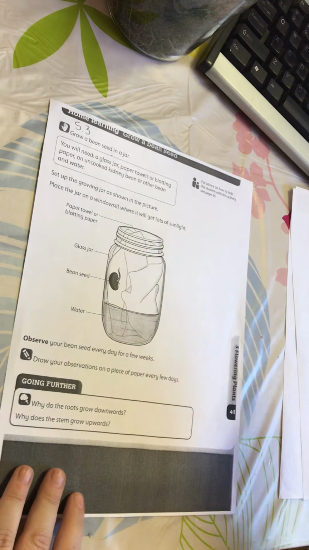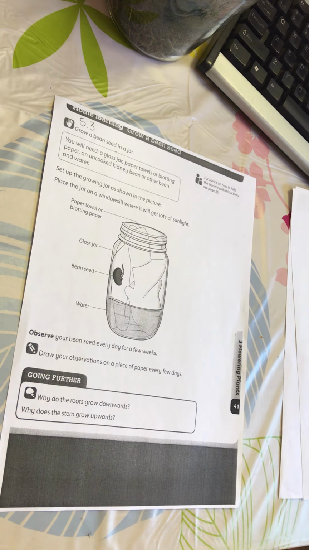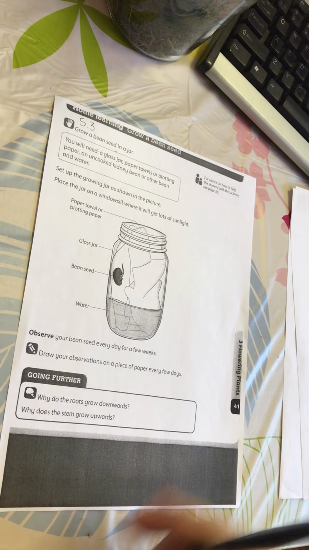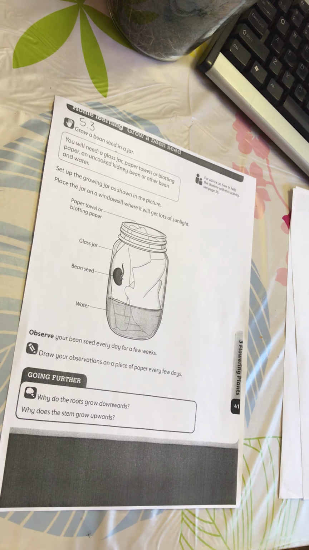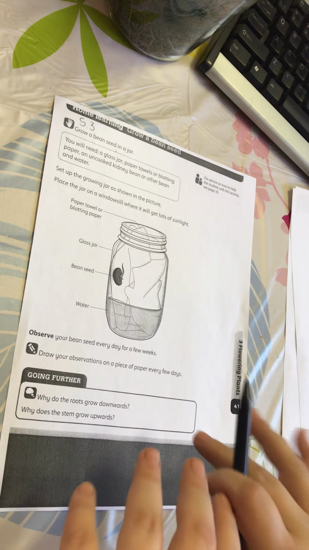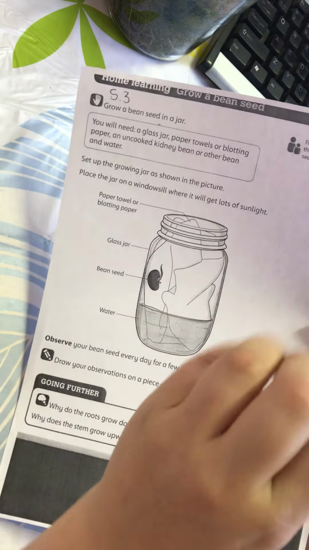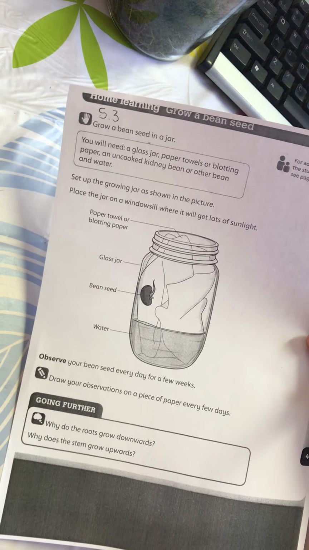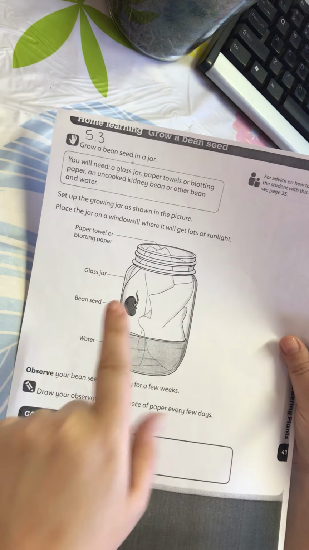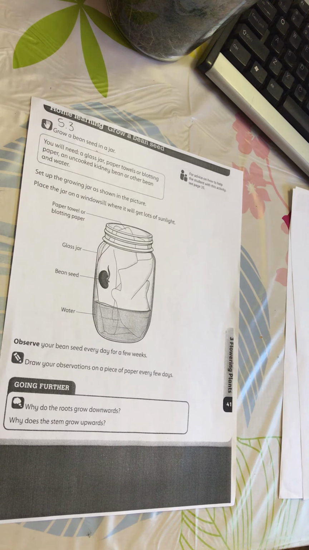Okay. So it asks, wait, let me just turn it this way. Maybe you guys were watching it. Okay. You are going to need a glass jar, paper towels, or I used toilet paper the first time, uncooked kidney bean or other beans, and water. It's as simple as that. You put it in a windowsill where it gets lots of sunlight, put in your toilet paper, put the bean at the side, throw the water in. I hope you guys remember how we did it in class because we did it together, and then you just watch it every day for a few weeks.